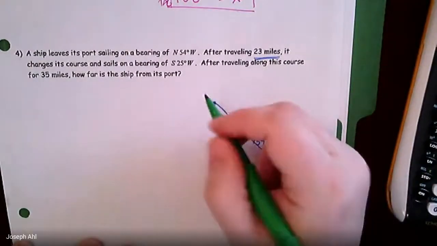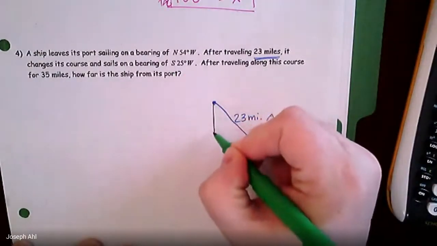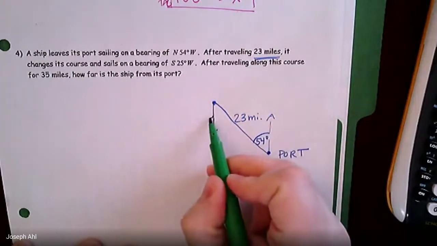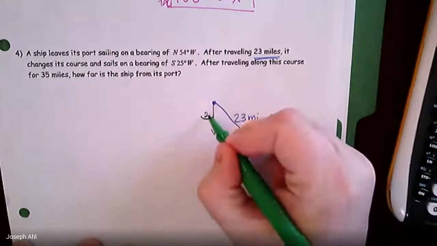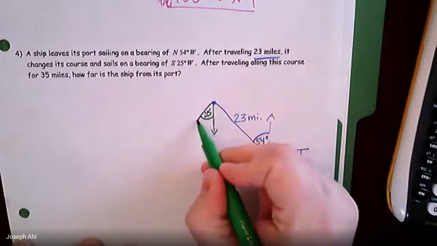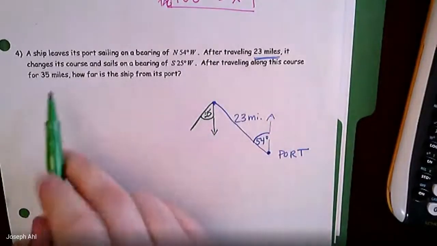Then it's like, wait, hold on. I want to go south 25 degrees west. So this little angle is going to be 25. And I'm going to travel on that bearing for 35 miles.